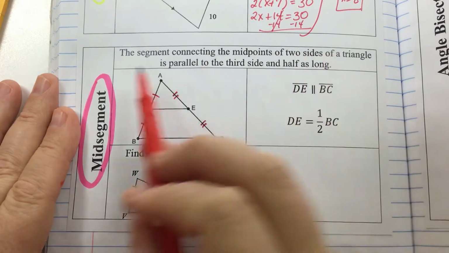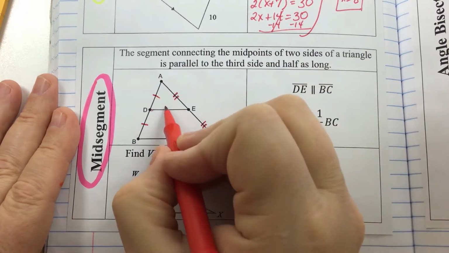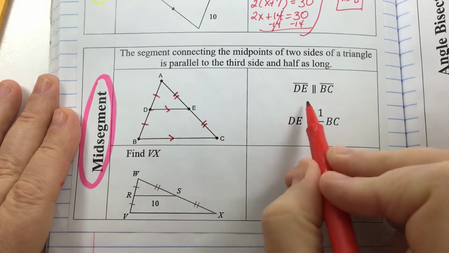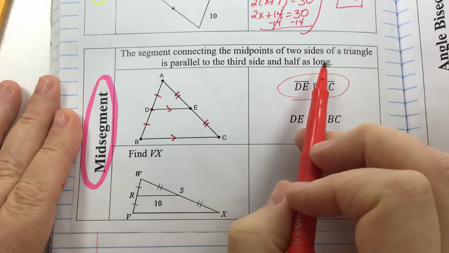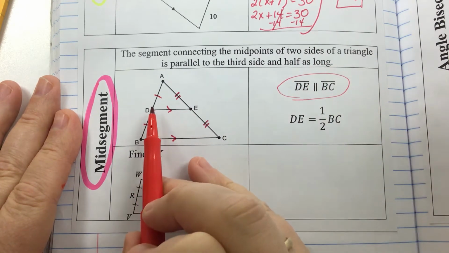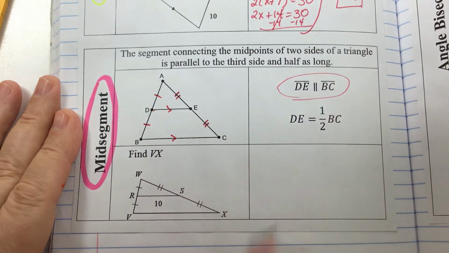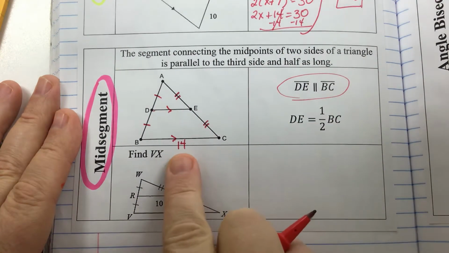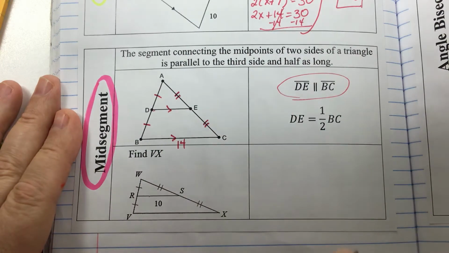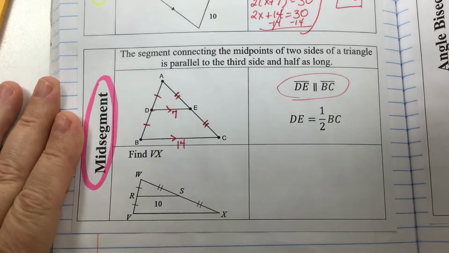Now notice, it says the mid-segment is parallel to the third side. So that means DE and BC, like I wrote over here, are parallel. And it's half as long as the third side. So the length of DE is half of whatever BC is. Let's just pick a number. Let's pretend BC is 14. DE is going to be half of that. So half of 14 is 7.